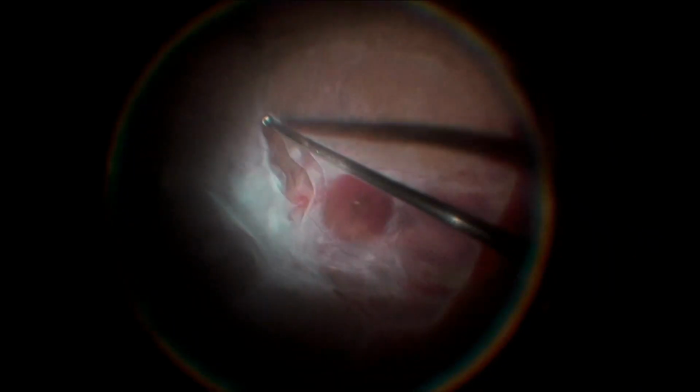Again, we see the technique of inside-out membrane dissection. Forceps and cutter both are used for segmentation. Finding the right plane of dissection is very important. We can see the cutter being used as a spatula to lift the membranes and also to cut them.